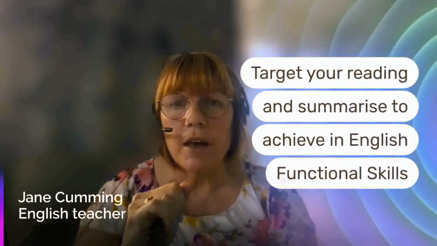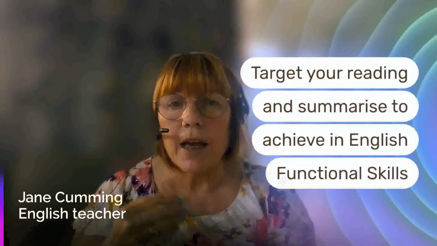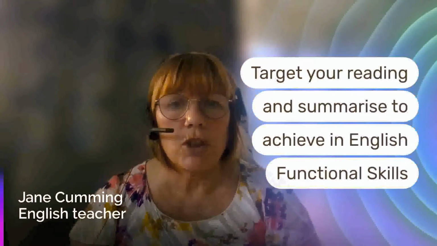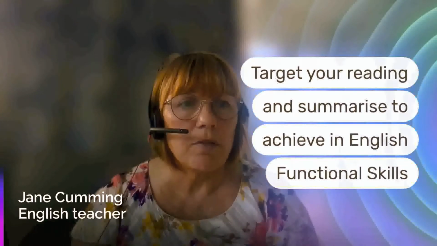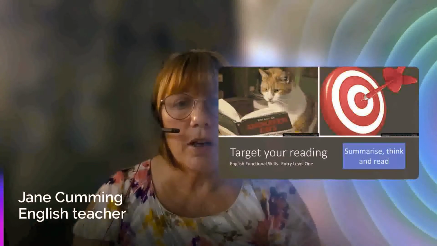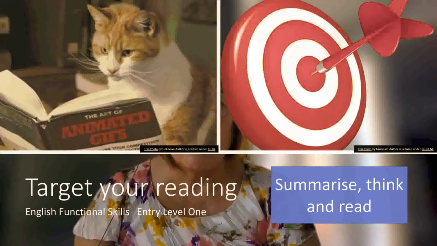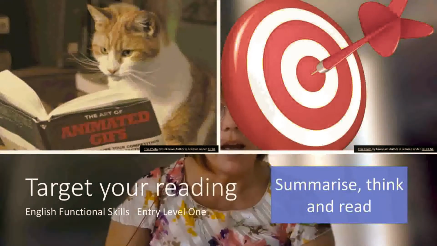So in this video we're going to start looking at how to summarise and get the key points in order to achieve with your reading. So remember, target your reading, summarise, and to do that you need to read and think, or think and read.